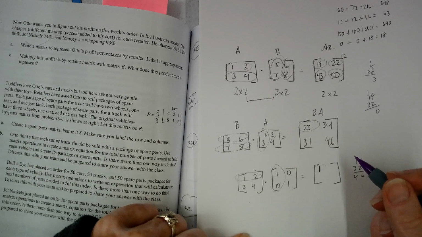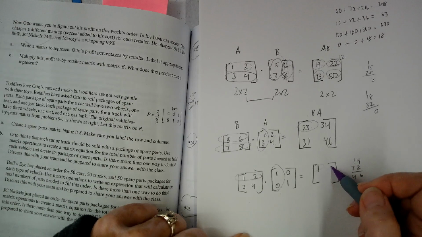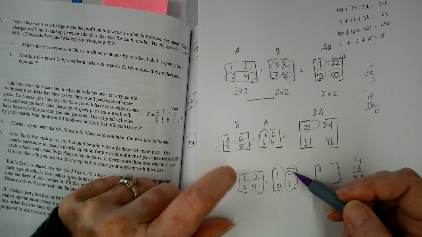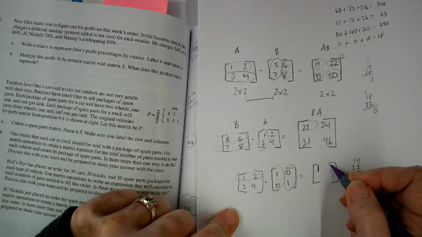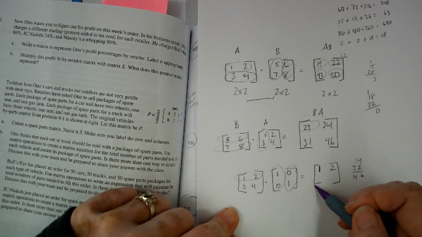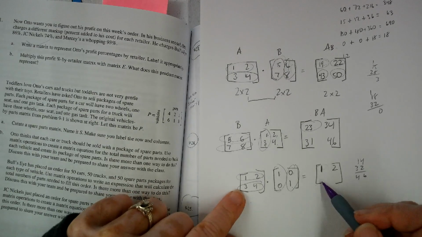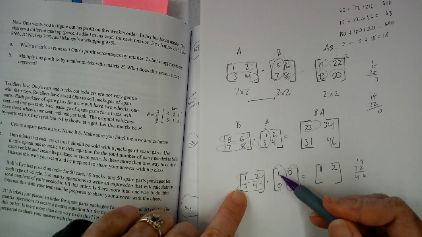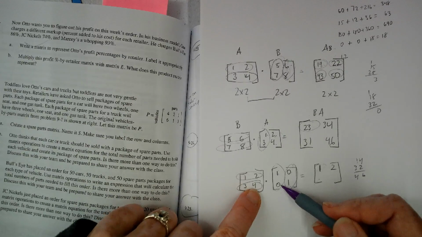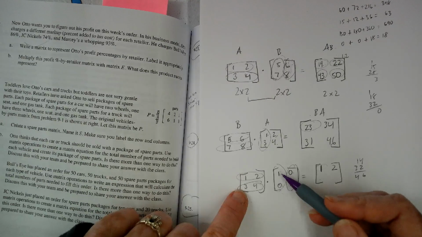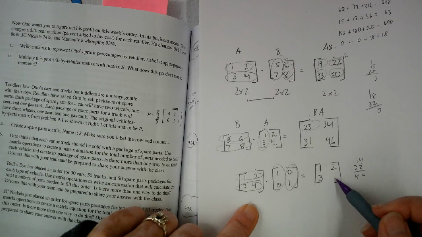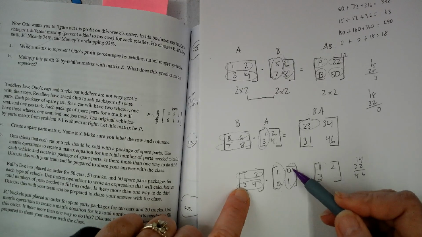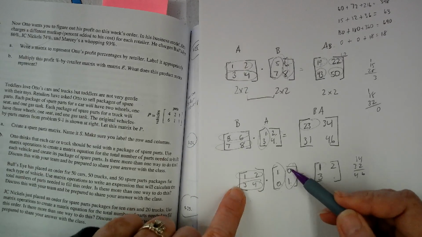Okay, now this is row 1, column 2. So 1 times 0 is 0. 2 times 1 is 2. Okay, here's row 2, column 1. 3 times 1 is 3. 4 times 0 is 0. So that's 3 plus 0. That's just 3. This one here is going to be 3 times 0 plus 4 times 1. 3 times 0, that's 0, that's 4.